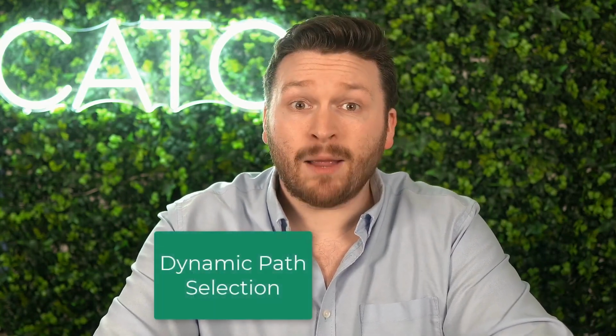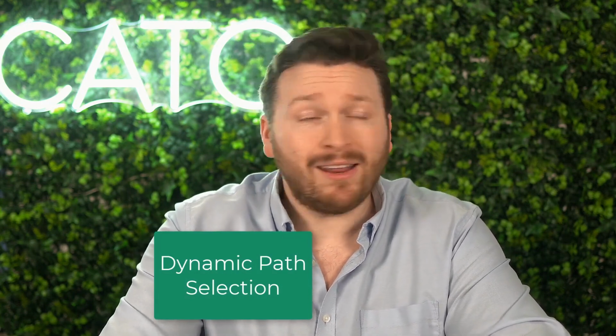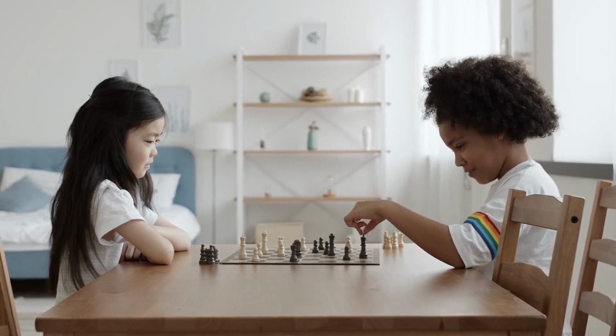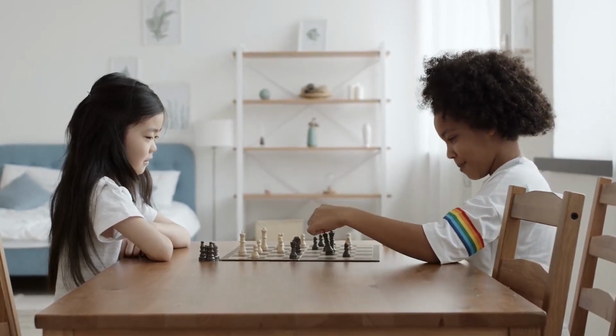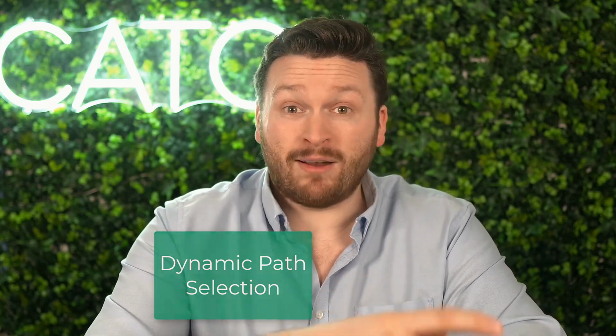The second is dynamic path selection. Now, the greatest networking minds in the world can be directly compared to chess grandmasters. They always have been, always will be. Smart people will be smart people. However, by using SD-WAN, you automatically gain the grandmaster title, as the software is always thinking several moves ahead to find the best route for your data. In the event a network condition changes, whether this be packet loss, latency spikes, congestion, or other, the SD-WAN megamind is already thinking four steps ahead, so you don't have to.